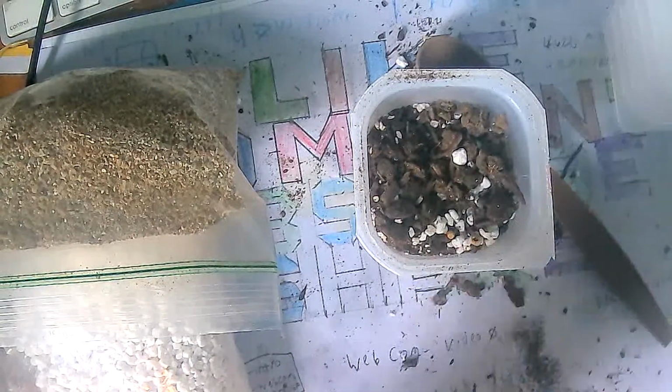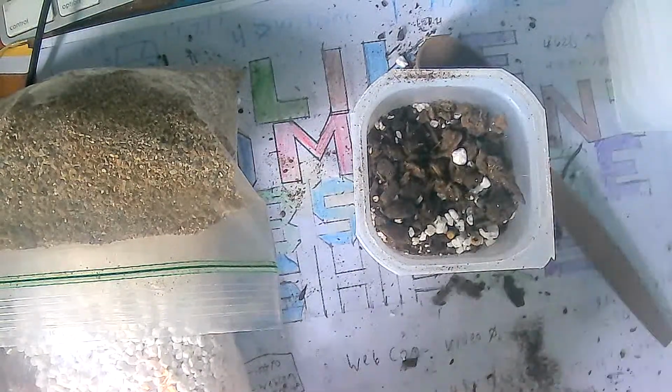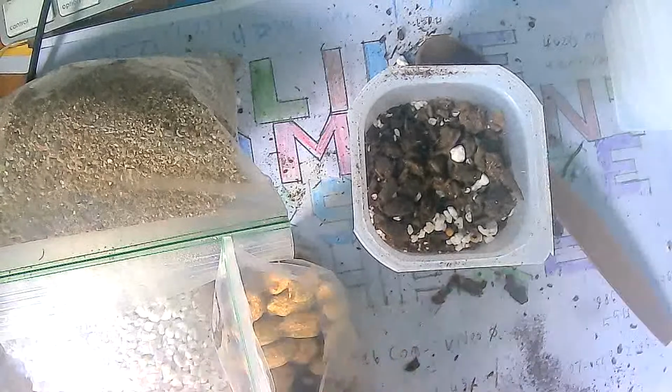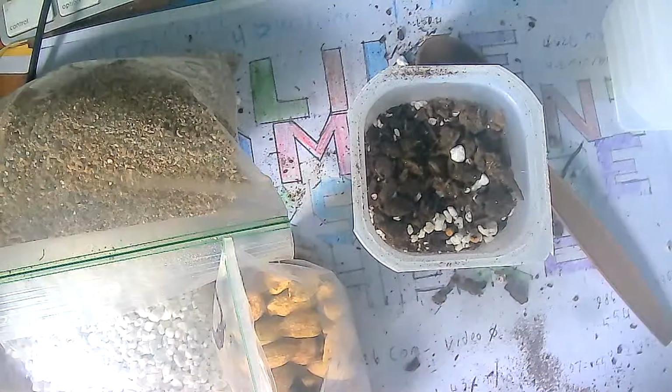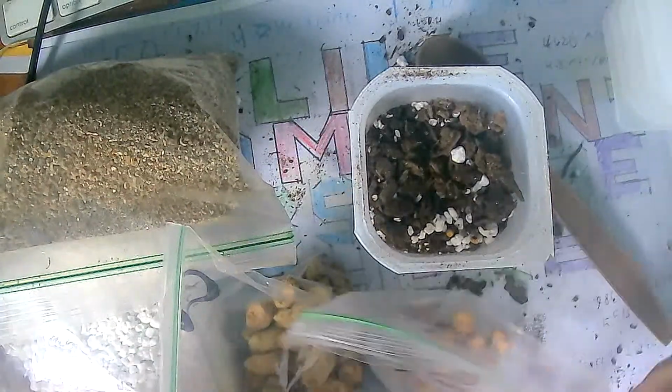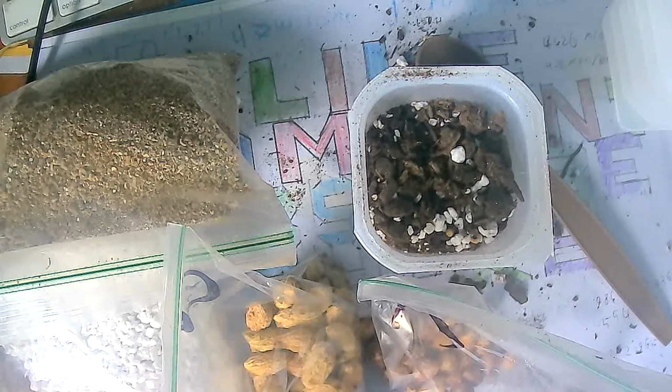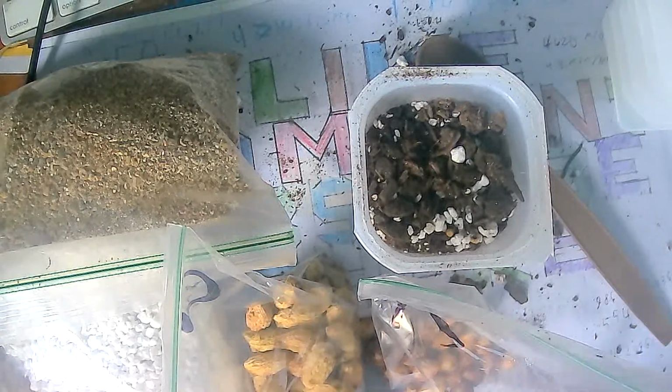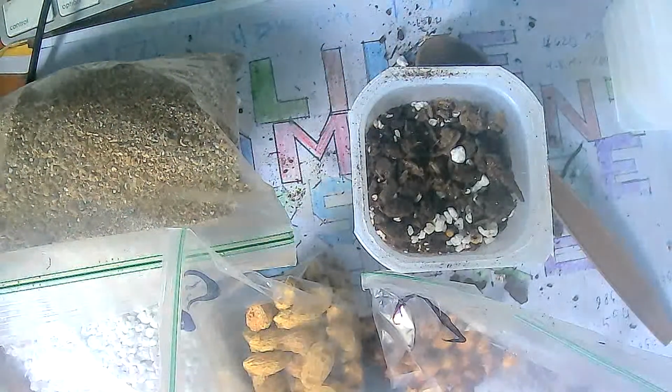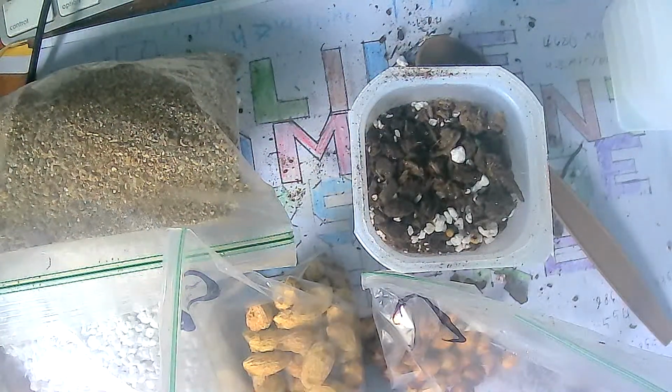Close my olives, and close my cherries. Actually, this olive bag I need to bring downstairs because that's the one I've been slowly filling up. I have one that's a lot bigger.